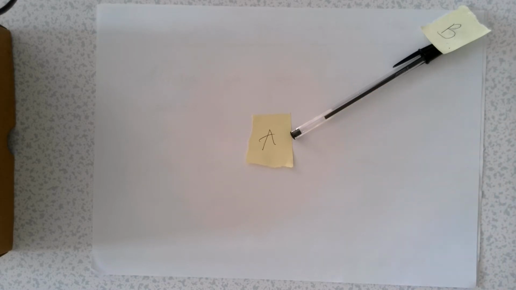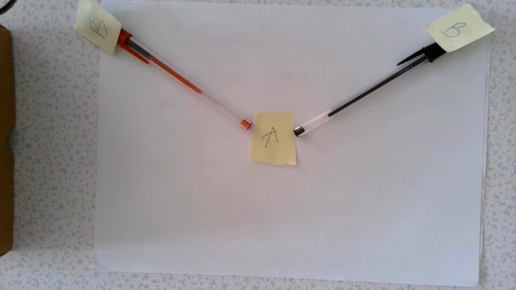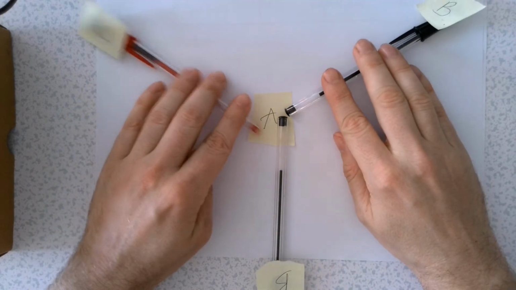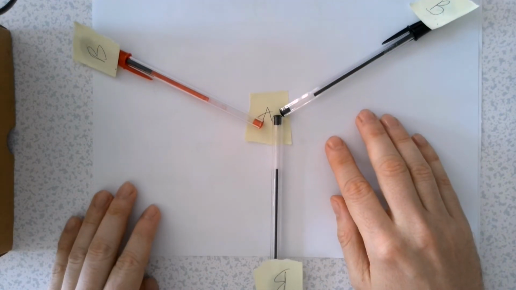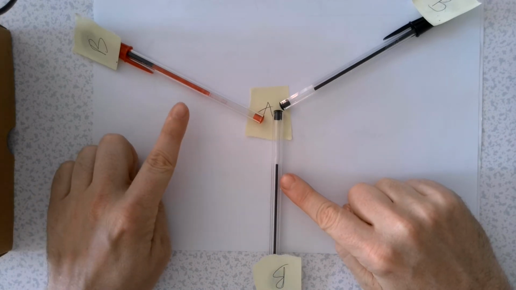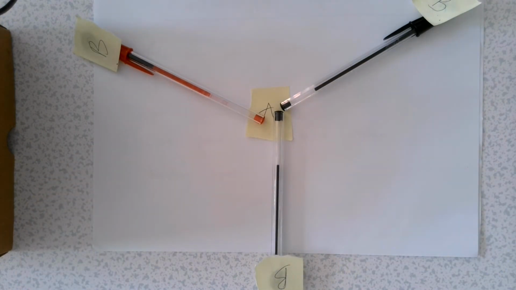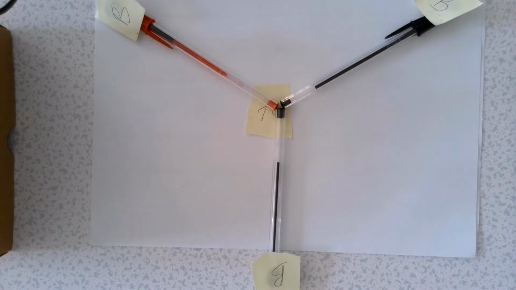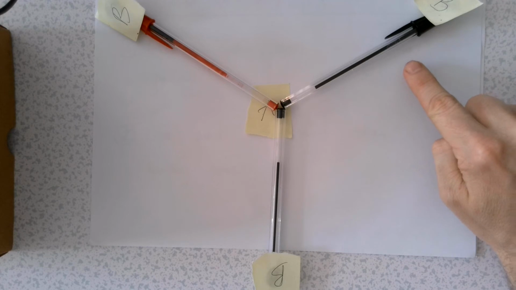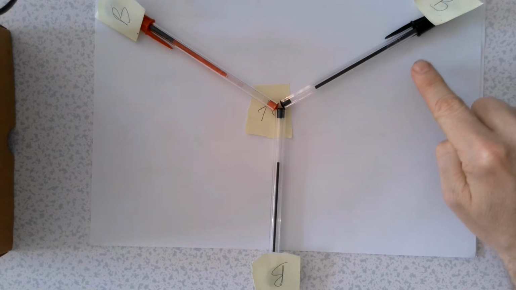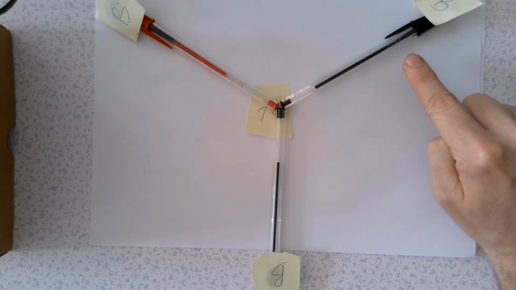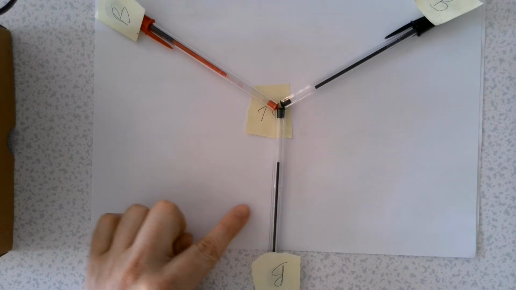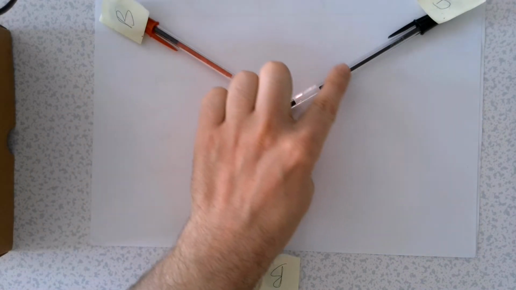Now, let's say my atom A was bonded to 3 atoms of B, if I can fit them all on, just about. What's going to happen is these 3 bonding pairs of electrons, they're all going to repel each other, and so they're going to spread out by the maximum amount possible. So here will be a circle divided by 3, so 360 divided by 3. This will be a 120 degree bond angle, 120, 120.